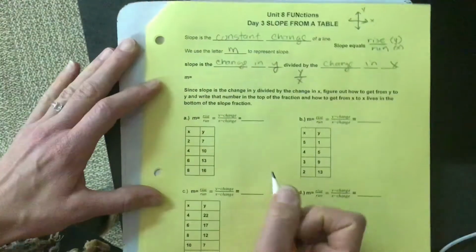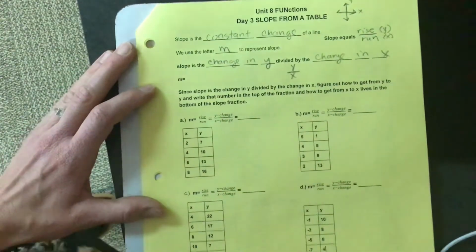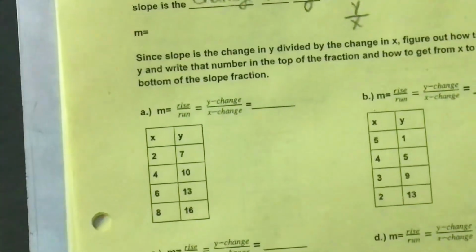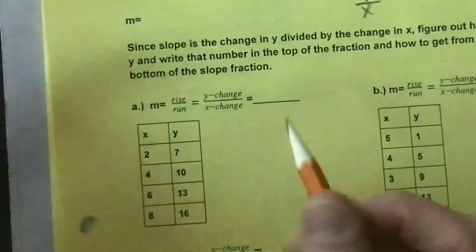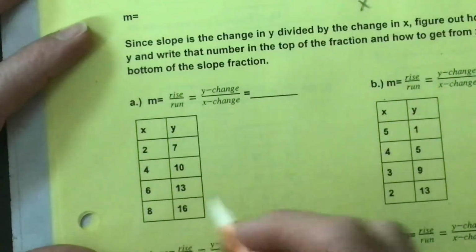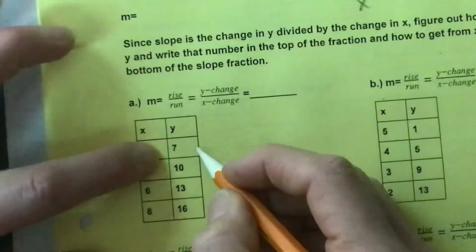All right, so you can read this. It kind of tells you what we're about to do. I'm just going to jump right into it, though. So it's still rise over run. That doesn't change. But from the table, there is no graph. We can't see what we're rising or what we're running. So it's how is our y changing?